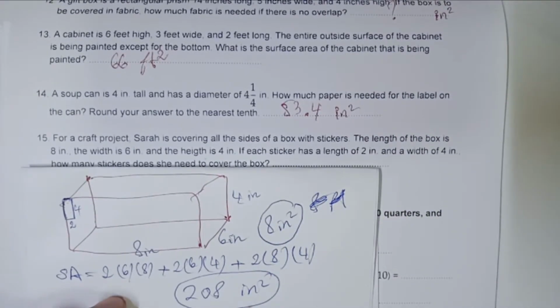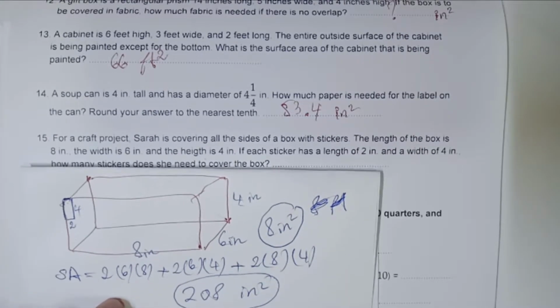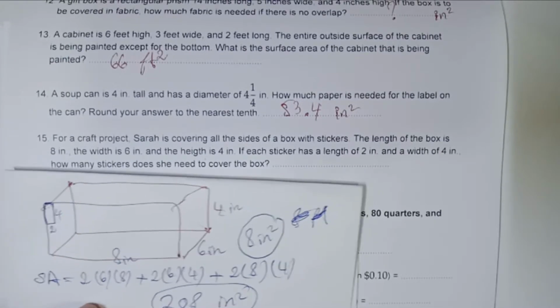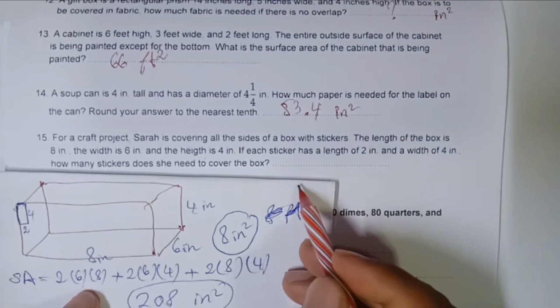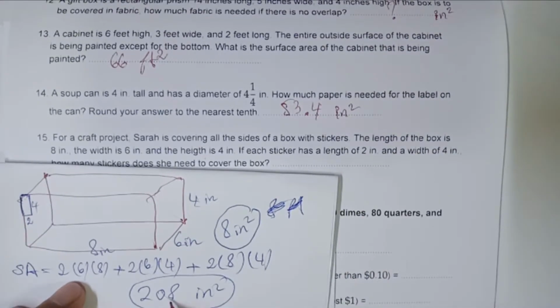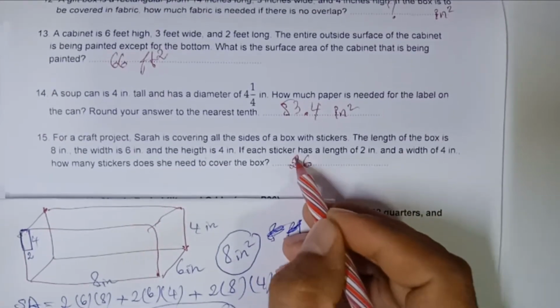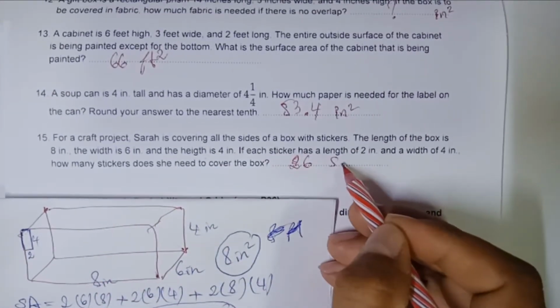Now once you get the area of the box and the area of the sticker, all you need to do to get to the final answer is take the area of the rectangular prism, or the box, and divide by the area of the sticker. So you get 208 divided by 8, that will give you 26. So let me repeat, 208 divided by 8 gives you 26. This is the number of stickers, 26 stickers.